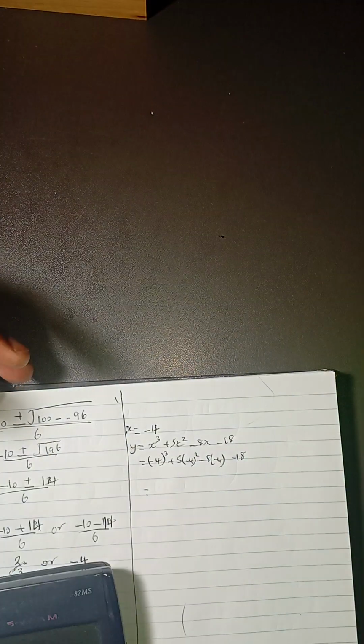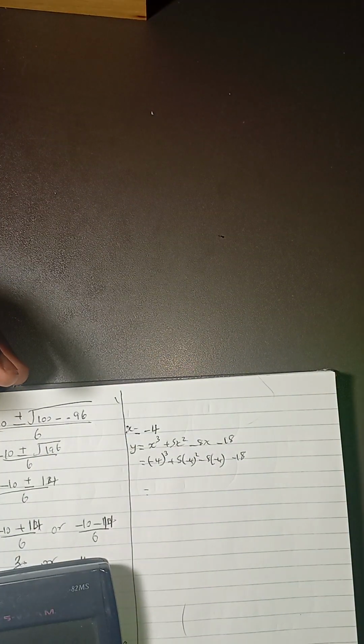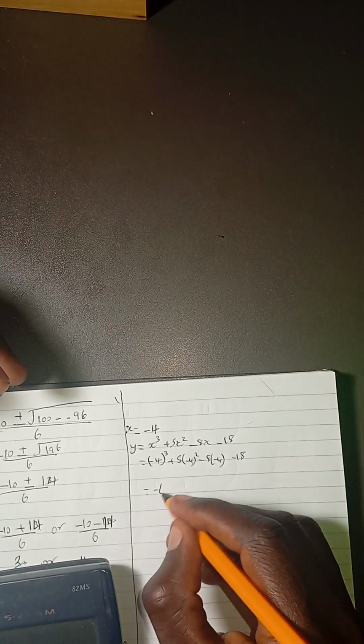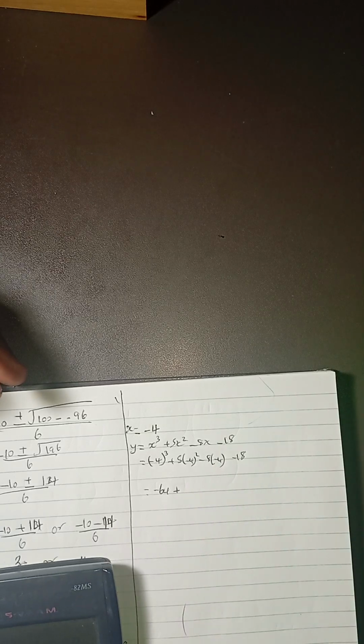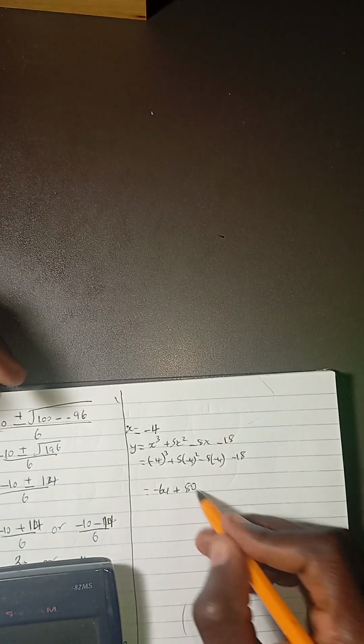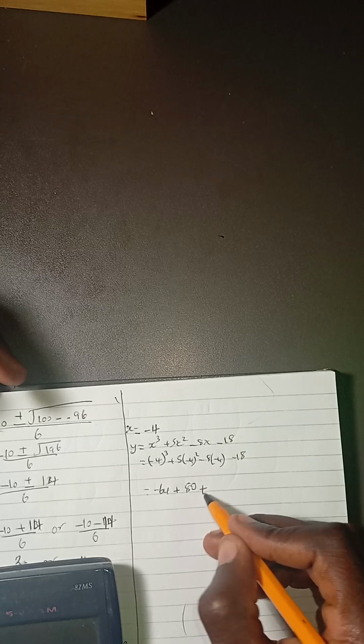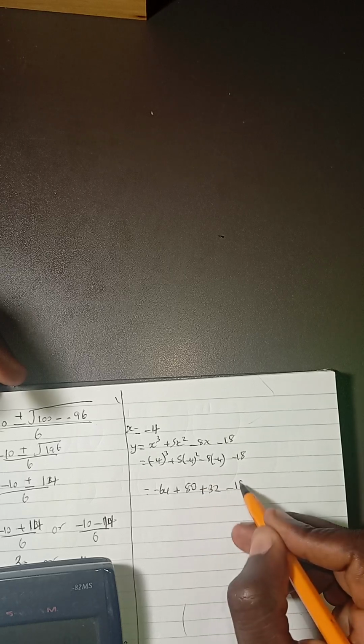Negative 4 cubed, that is minus 64, plus 16 times 5, that is 80, minus 8 times negative 4, that will be plus 32, minus 18.